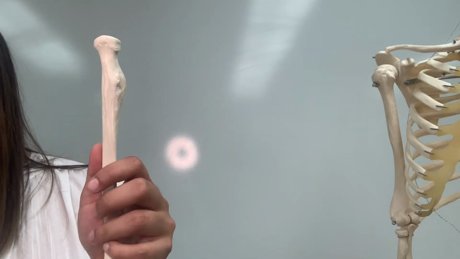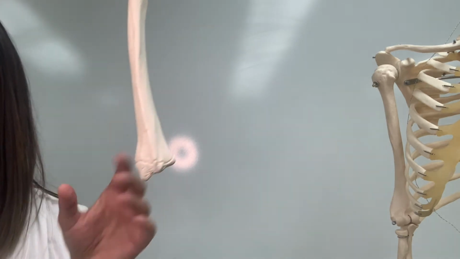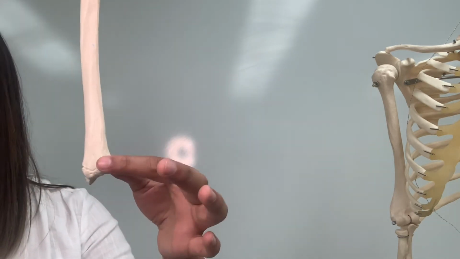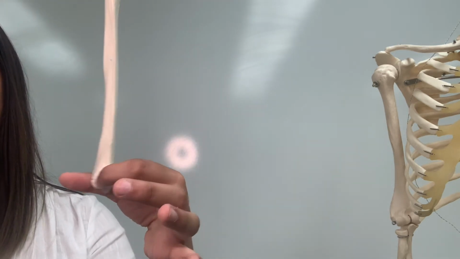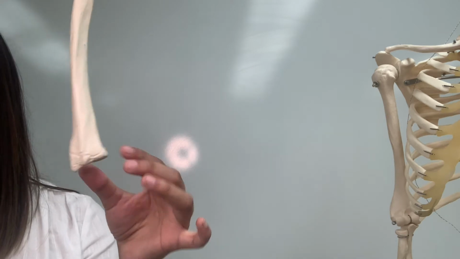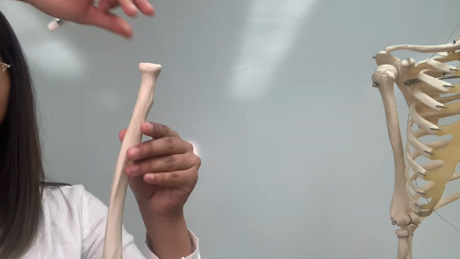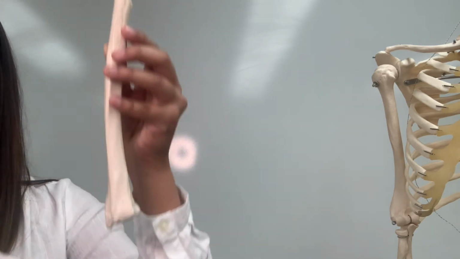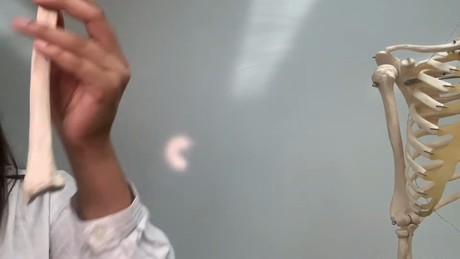Radial tuberosity. And if we look a little more inferiorly, this is what the inferior end of your radius looks like. Here we have the ulnar notch of the radius. So this would be your ulnar notch of the radius. And down here we have our styloid process. So head, neck, radial tuberosity, ulnar notch, and your styloid process.